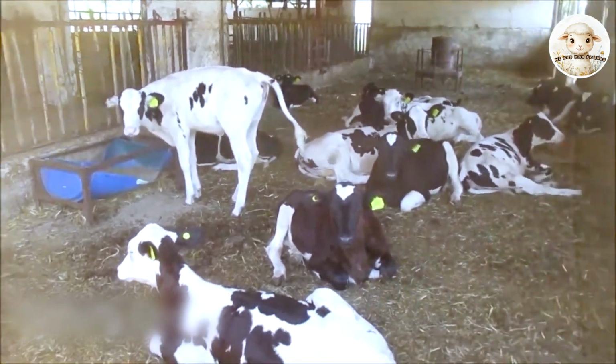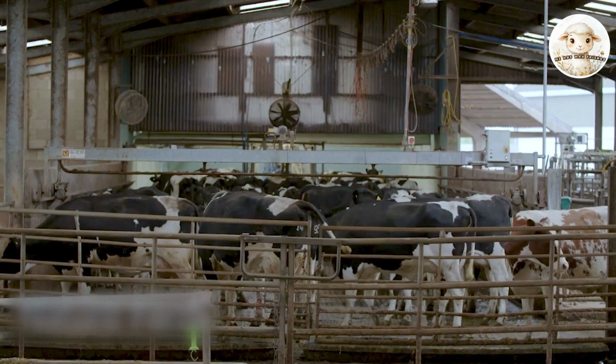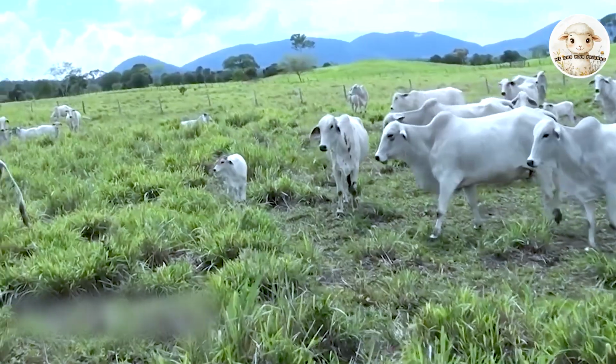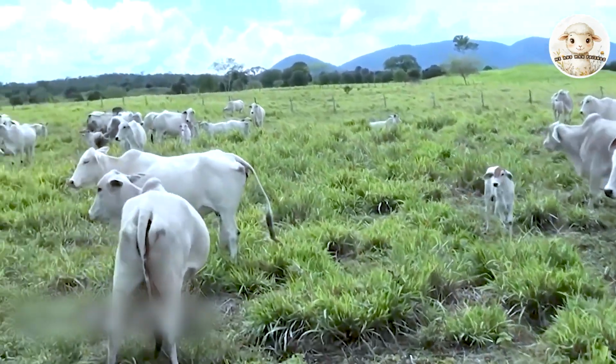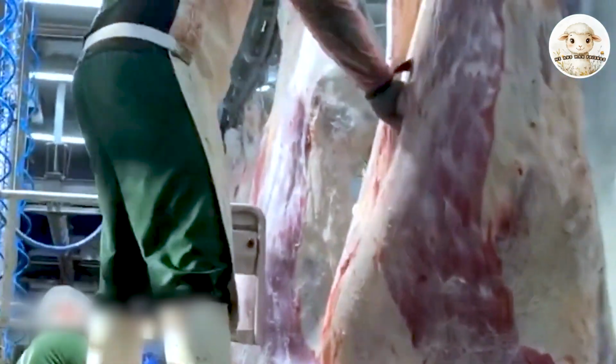Raw hide is also processed through specialized procedures to ensure durability and minimize decomposition. In the salting room, raw hide is immersed in a saline solution to inhibit bacterial growth and control odor, then soaked in water for 6 hours before undergoing drying, flattening, and shaping into final products with high durability and versatile applications.